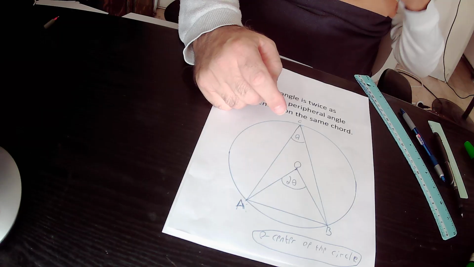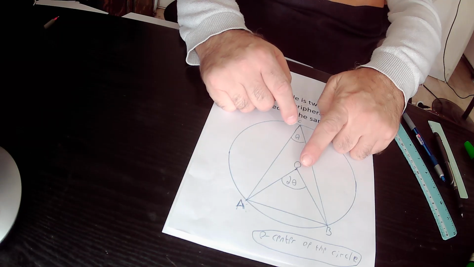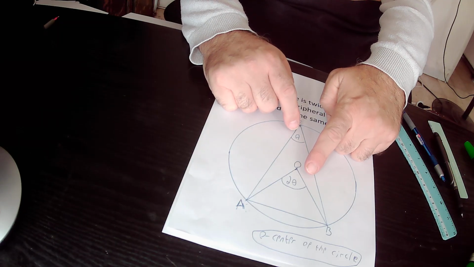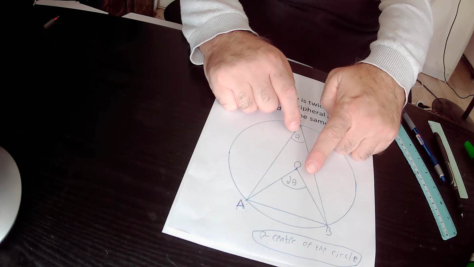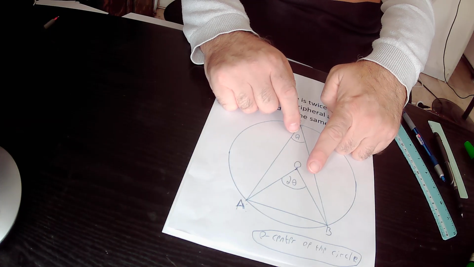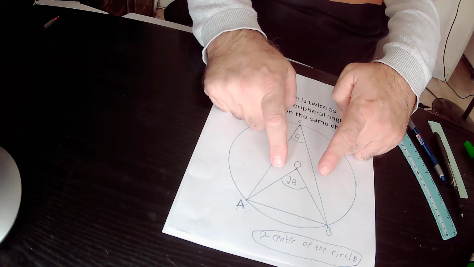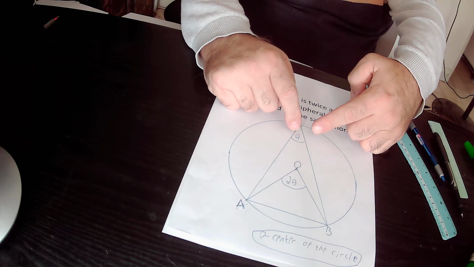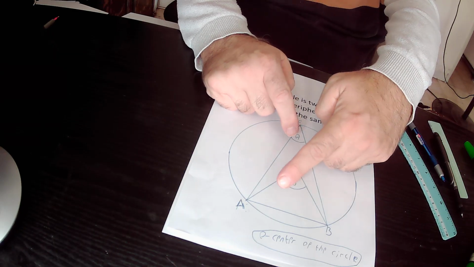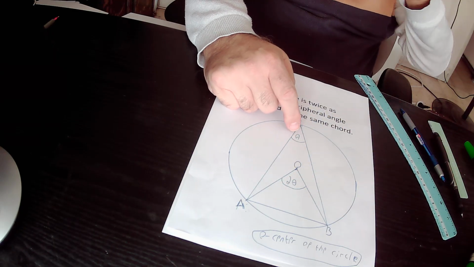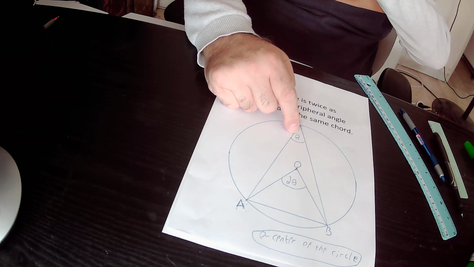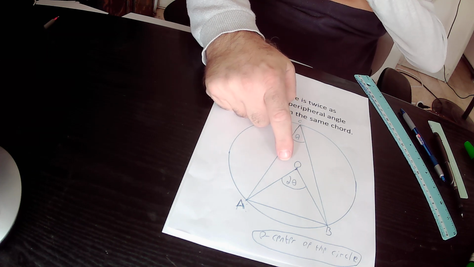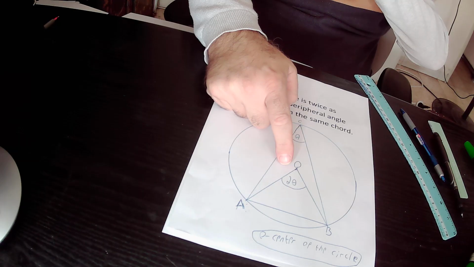So if we have two angles that both subtend the same chord, in this case AB, the size of the center angle must be twice as large as the size of the peripheral angle that subtends the same chord AB.